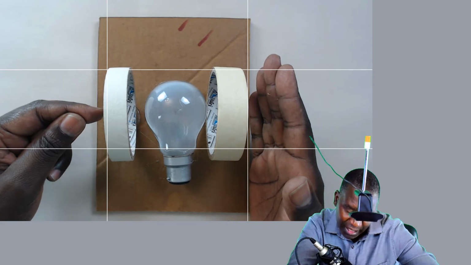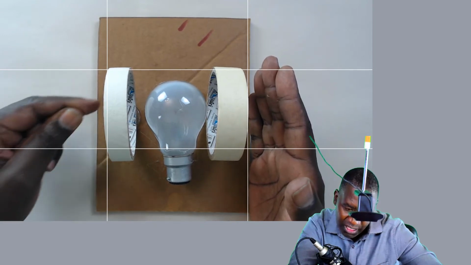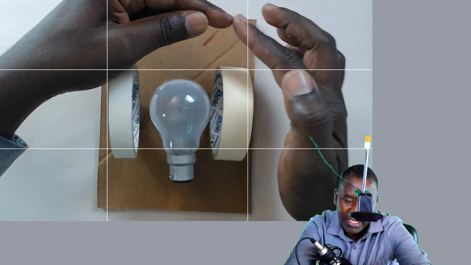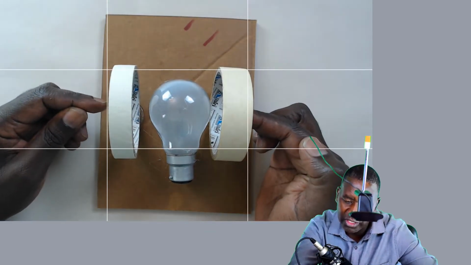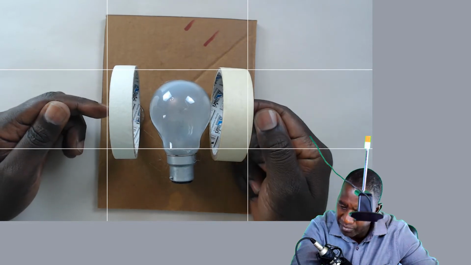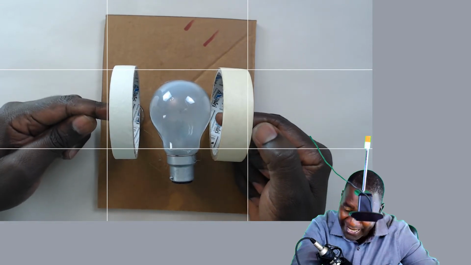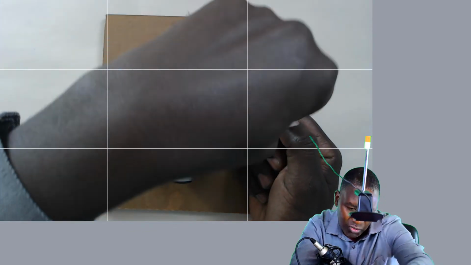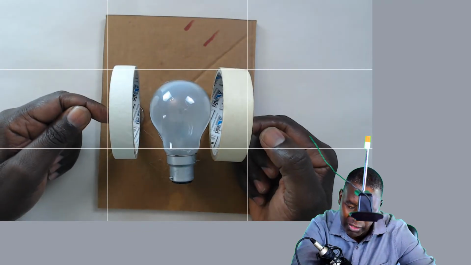So magnetic field lines are going to start from here outside the solenoid, and they are going to move round like that, and they are going to enter the solenoid from this other side. So magnetic field lines will actually be moving from this side to this side inside the solenoid, but from this side to this side outside the solenoid.